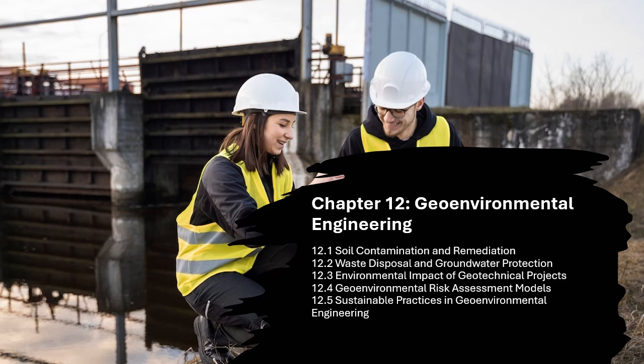Chapter 12. Geoenvironmental Engineering. 12.2 Waste Disposal and Groundwater Protection. Waste disposal and groundwater protection are fundamental components of geoenvironmental engineering. Improper waste disposal practices can lead to soil and groundwater contamination, posing significant risks to human health, the environment, and ecosystems.